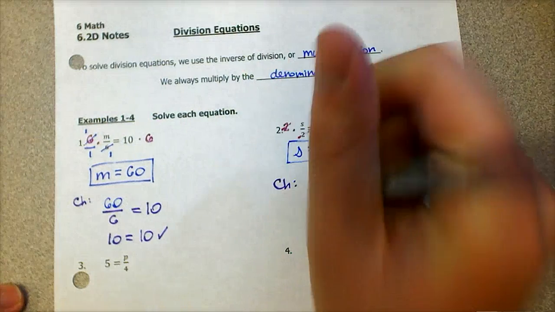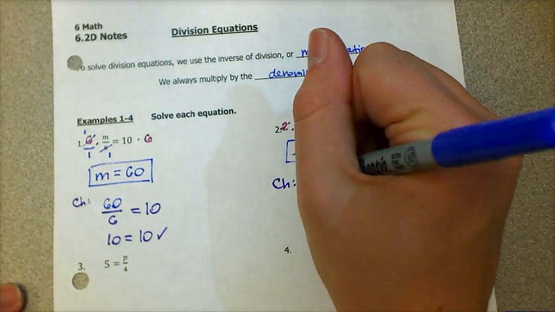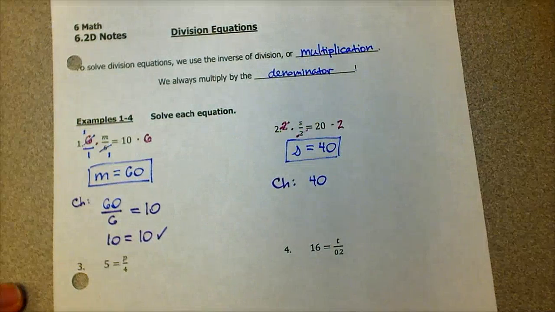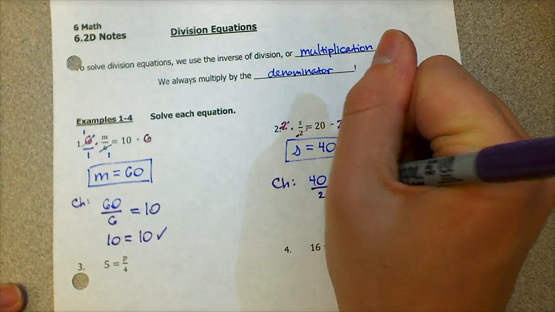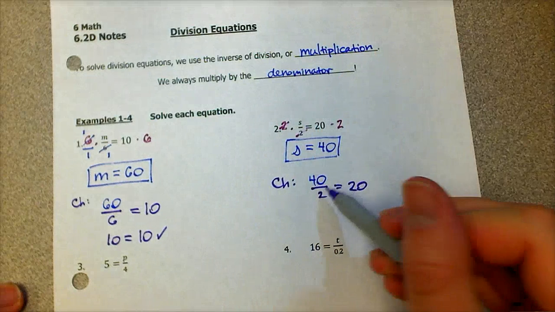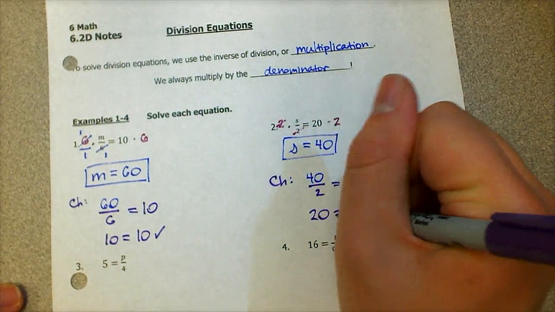Checking that, we'll plug in a 40 for s into our original equation. So we have 40 divided by 2 equals 20. 40 divided by 2 is 20, so that checks out with 20 equals 20.